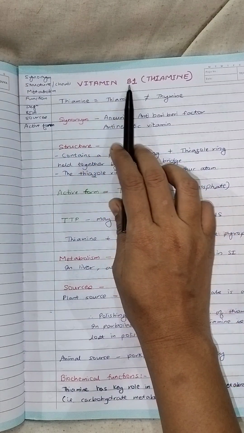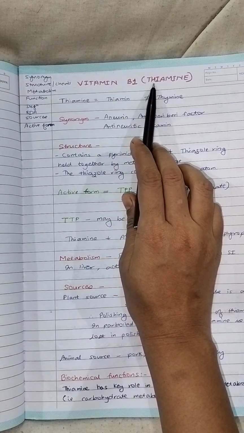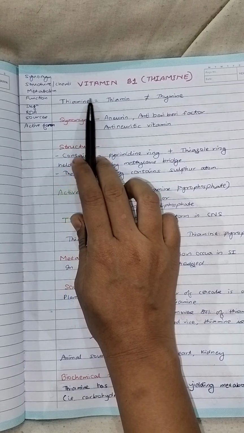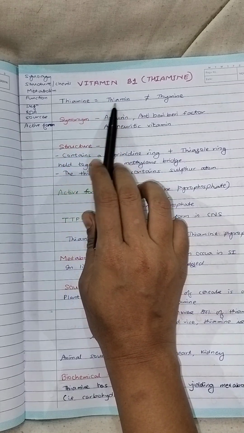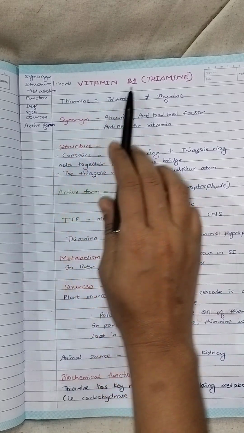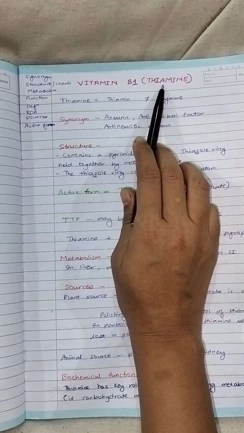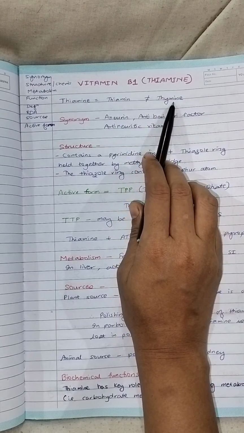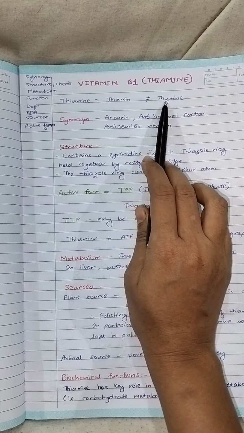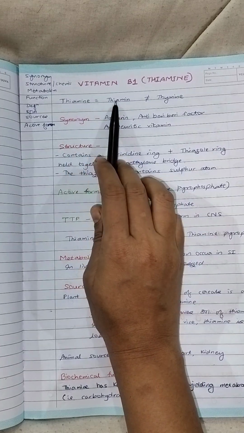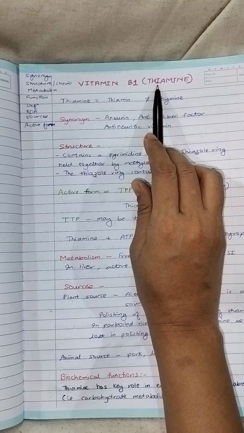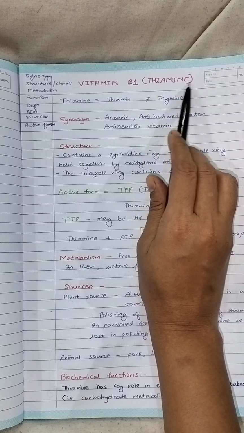First, vitamin B1, as we know, is also known as thiamine. In a few books it is written as thiamin, and in a few as thiamine. These two are similar terms and you can use either, but usually we add an E to the term thiamine. You should not confuse it with thymine. That is a DNA base, not a vitamin. These two can be used interchangeably, but I would suggest you use thiamine because in most books it is written that way.